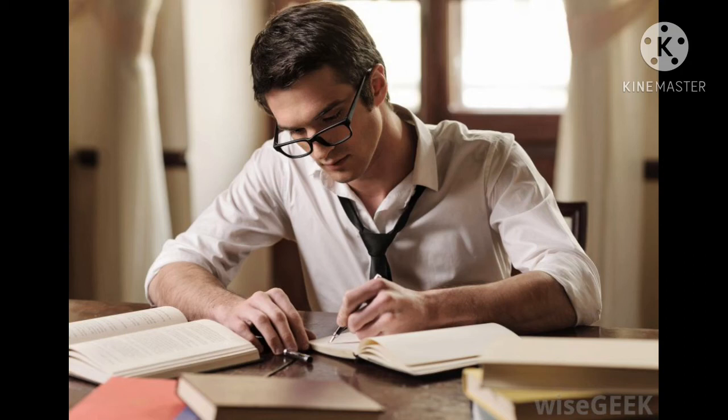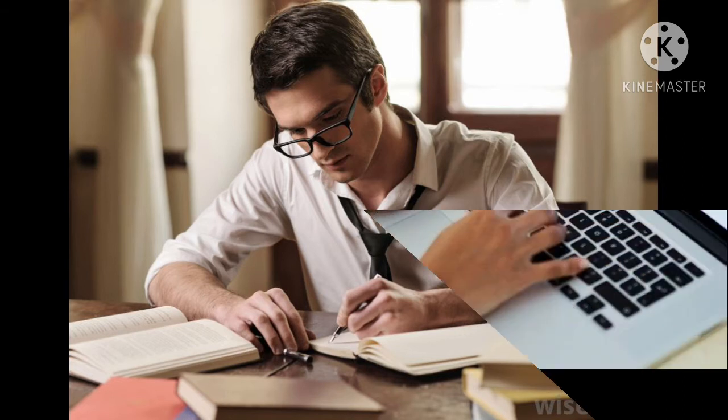Again, I'm your guide Aditi and I'm going to teach you about formatting your research paper using MLA 8, which is a handbook for research paper writing in India and is often used if you're not using APA or other sources.